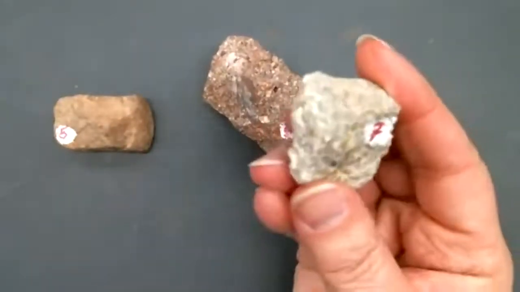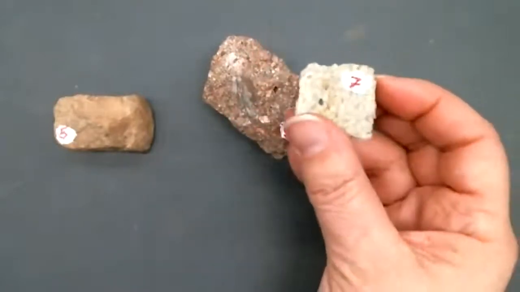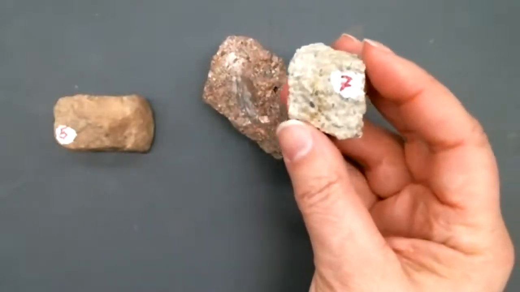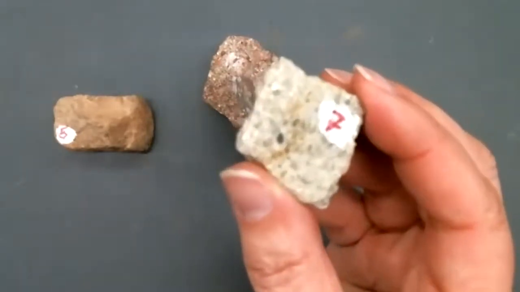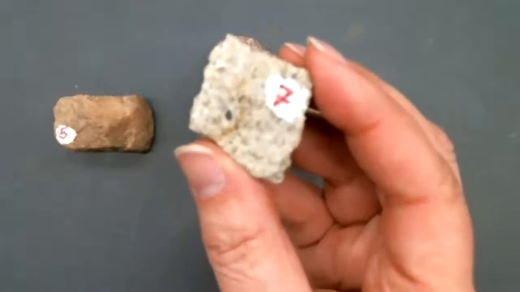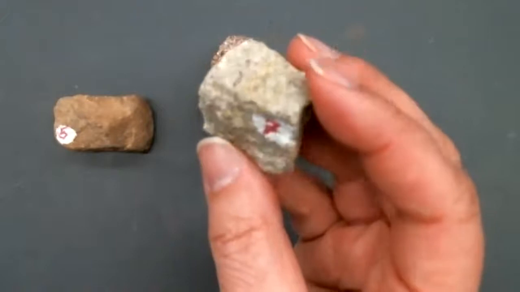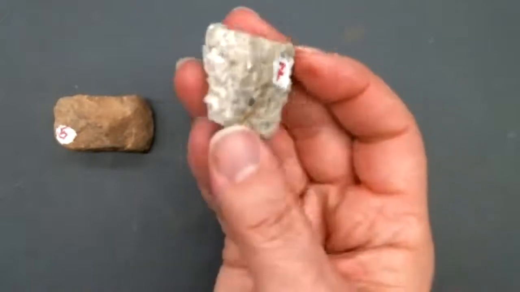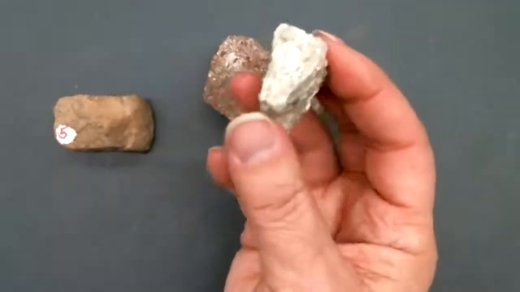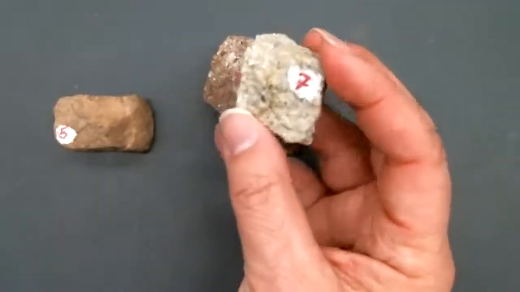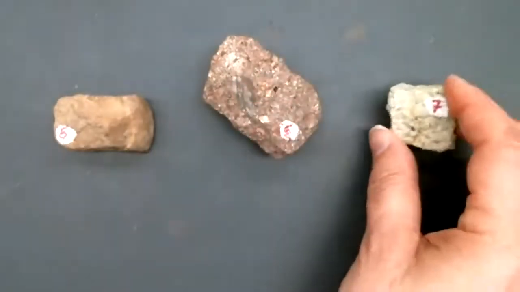Number 7 also has gravel and sand, and I'm having trouble getting it in focus here for you to be able to see it well. It seems like things that are light in color like this, with the fluorescent lighting in my room, it's really bad. But this contains gravel and sand as well.